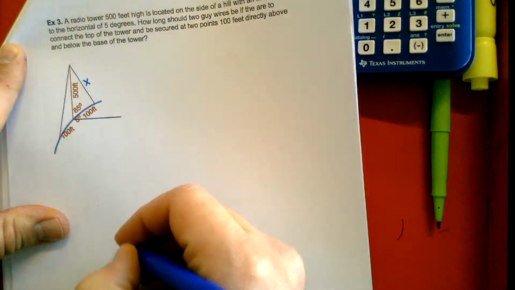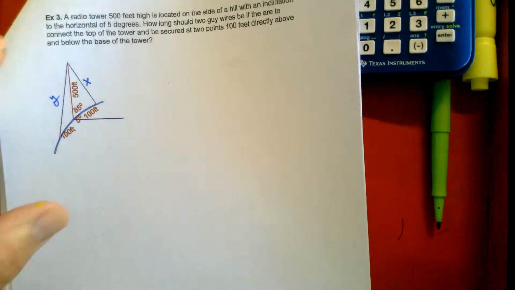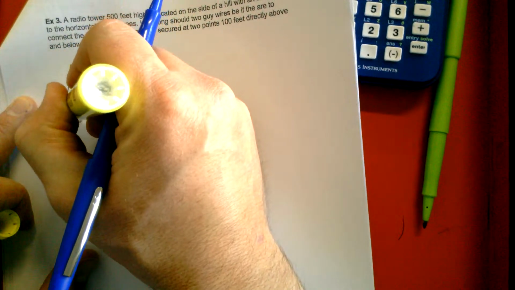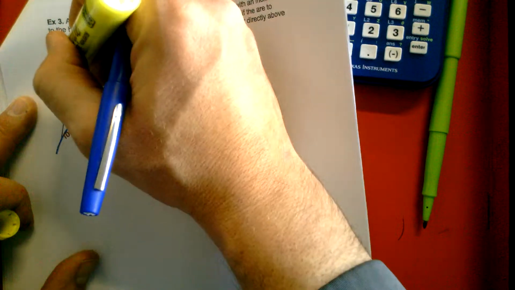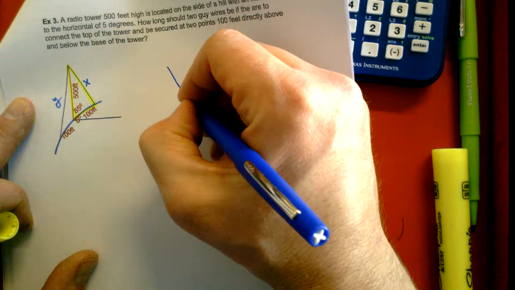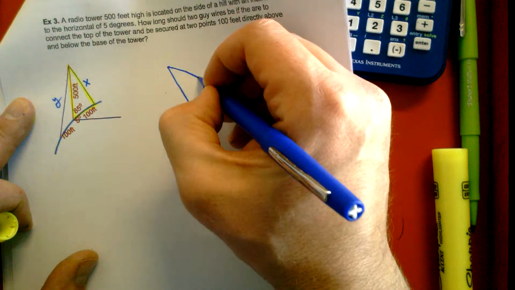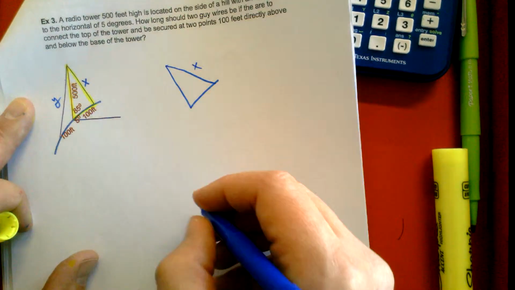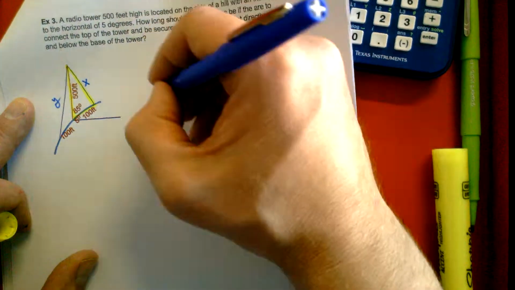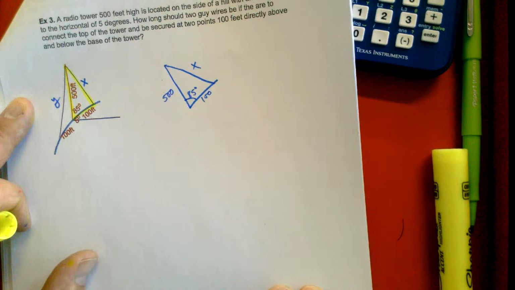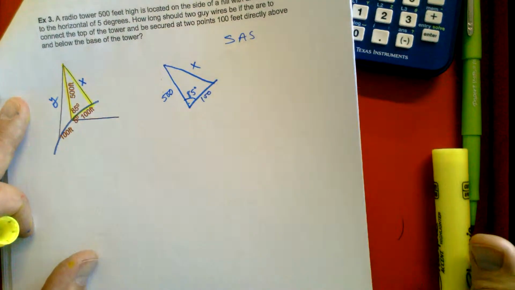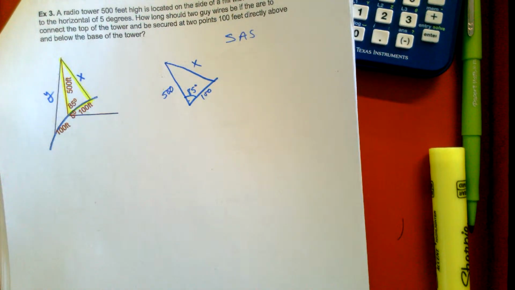We're trying to find this one here. They told us this angle is 85 degrees. So right there is my first triangle. Try to draw it to the best of my ability here. This side is x, this angle is 85, this is 100, and this is 500. Well, if I look, that is a side-angle-side SAS triangle, so the only thing I can do right now is law of cosines.